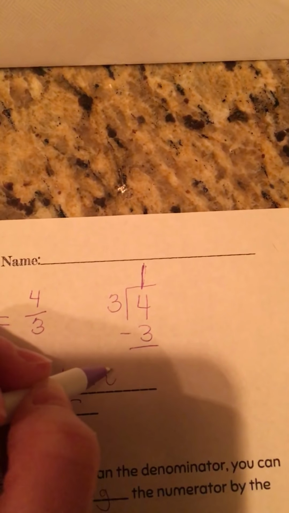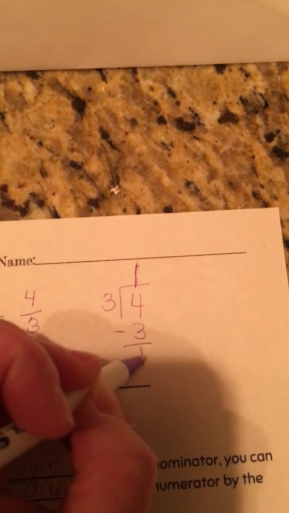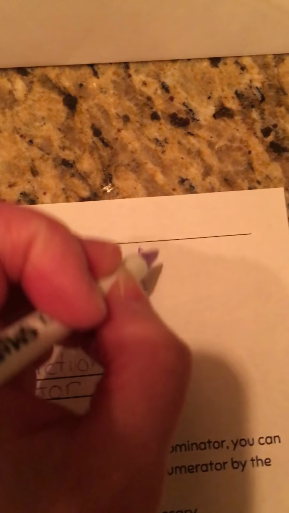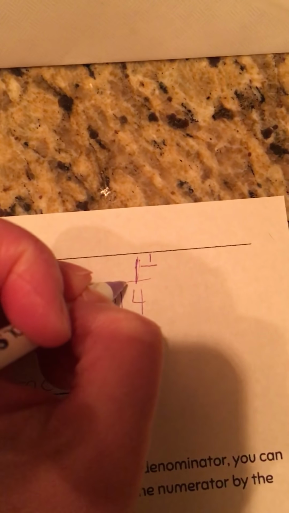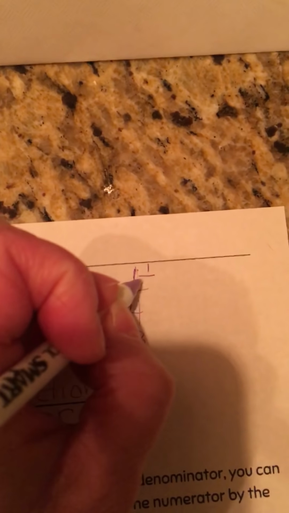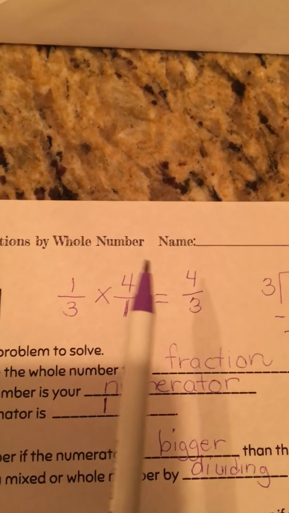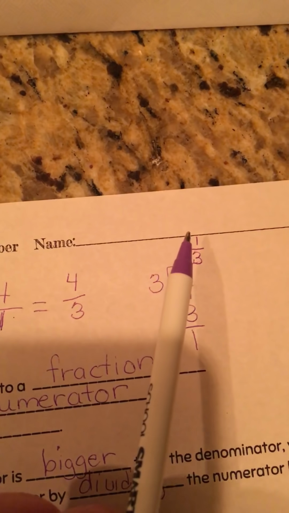Then I'm going to subtract. 4 minus 3 is 1. Because I have a remainder, I'm going to make this remainder my numerator. And this is what we kind of did for homework last night. And the 3 is going to stay my denominator. So, when I'm asked 1/3 times 4, that's going to equal 4/3. But if I reduce it, my answer is 1 1/3.